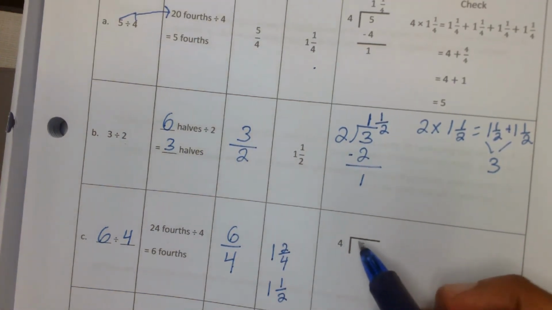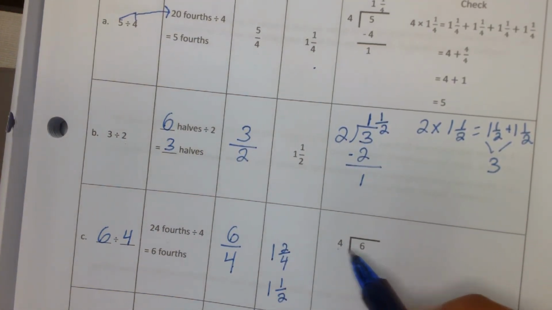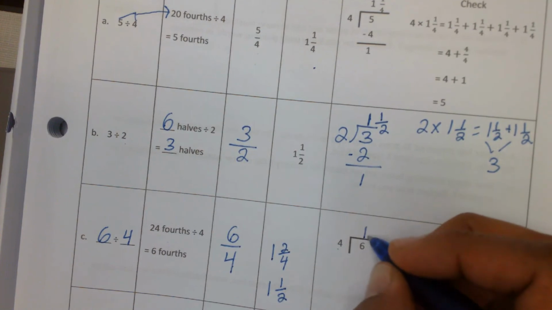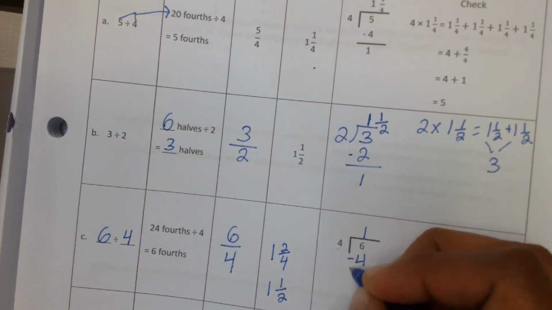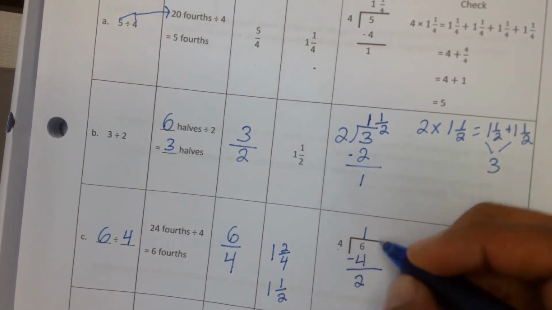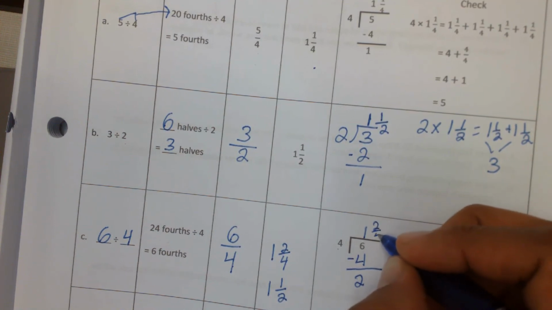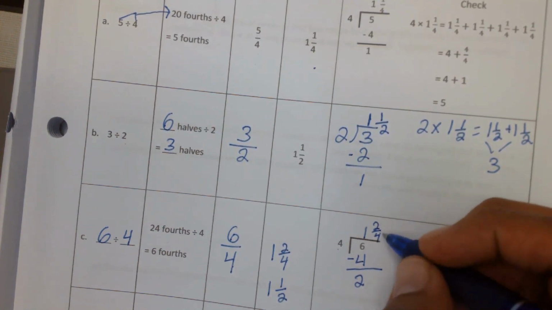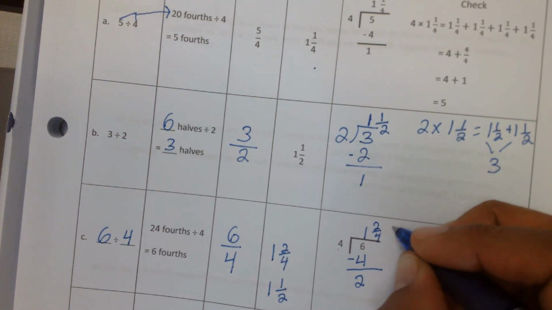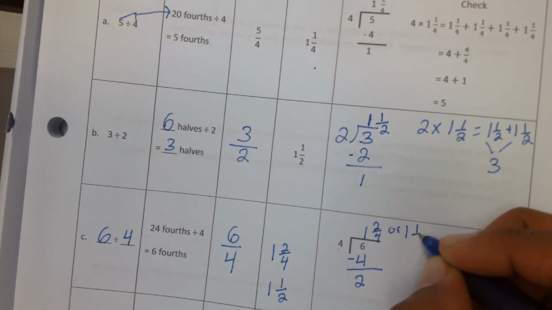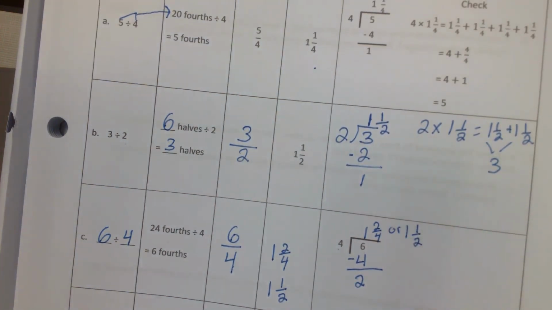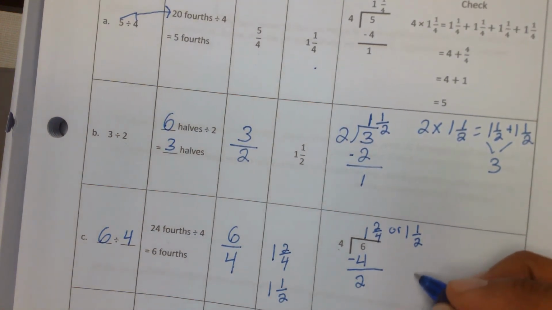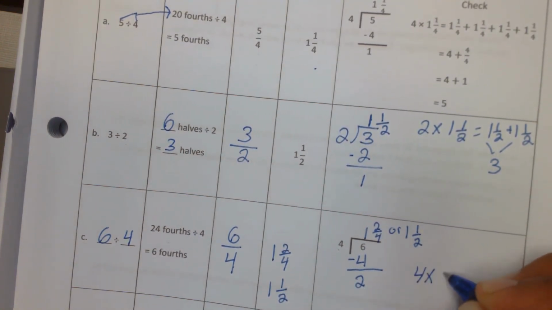Then over here in the standard algorithm, they already did. 4 into 6 can go 1 time. 1 times 4 is 4. Subtract, I get 2. If I bring 2/4, but remember, I can divide a 2 out of the 2 and the 4. So this is really 1 and 1/2. And then to check it, I would do 4 times 1 and 1/2.